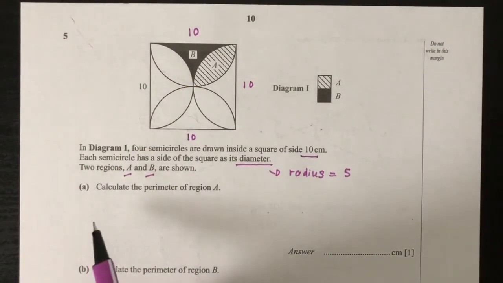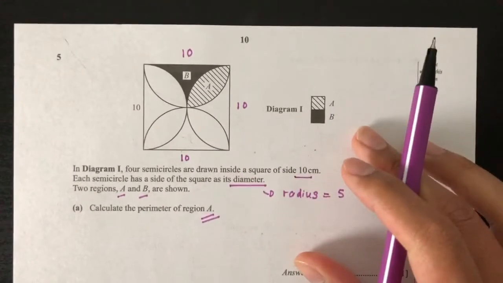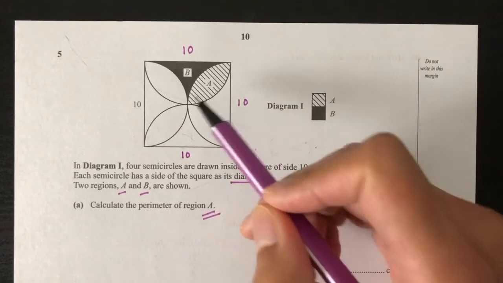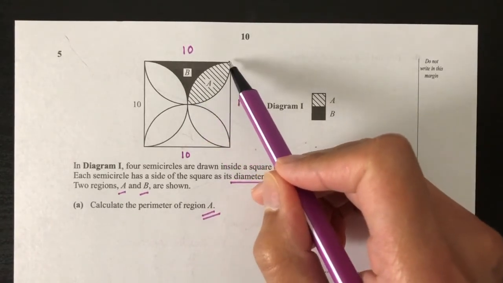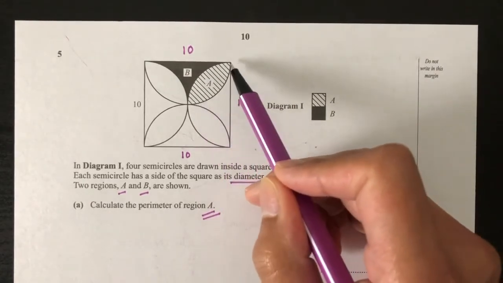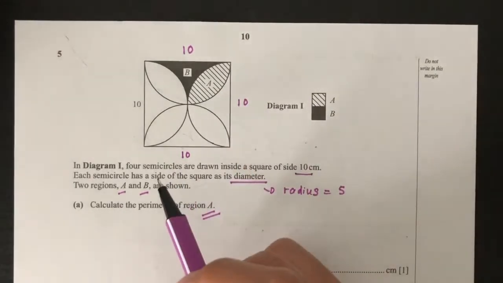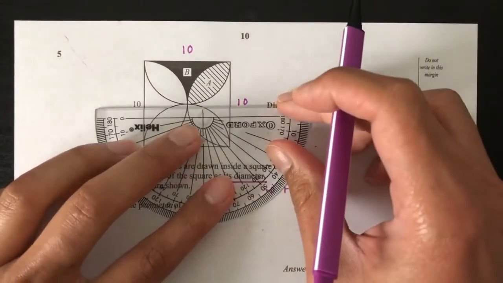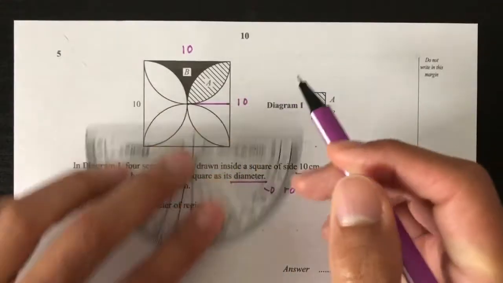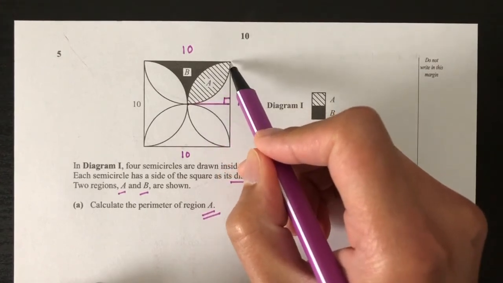Question part 1, calculate the perimeter of region A. So let's see. Region A is just this one. We have this side and this side. So if you observe, that will be arc of this sector plus arc of this sector. So these two lengths are the same. So we can just find one of them and times 2 to find the perimeter. So how do you find the arc of this sector? If you break it down, let's say you draw a line here. This is 90 degrees. And this will be the sector, the arc that we need to find.